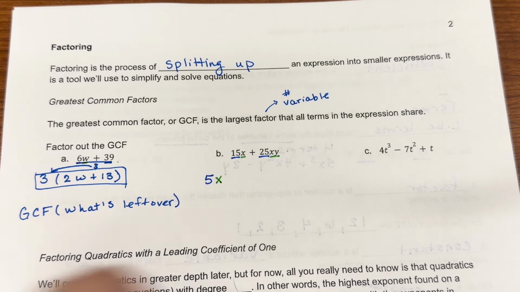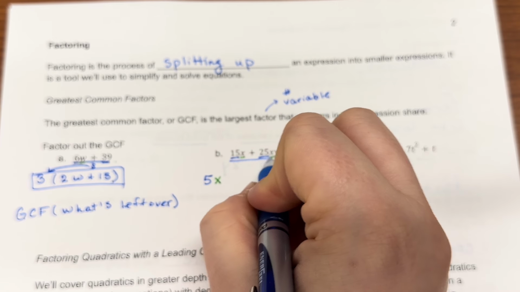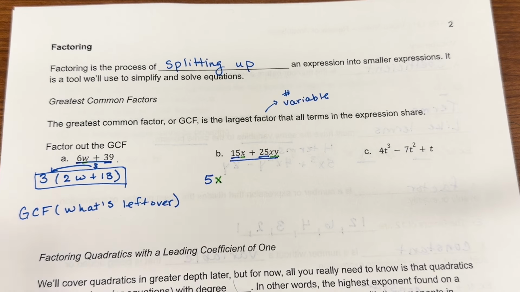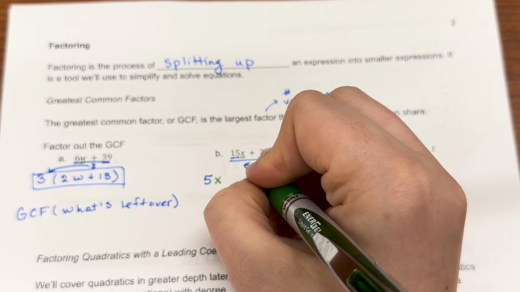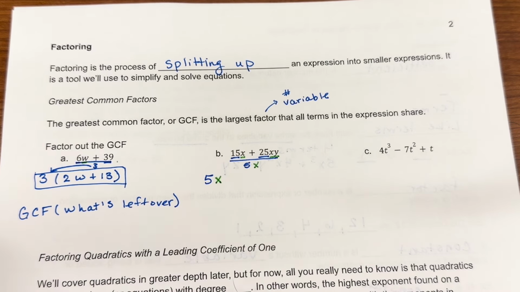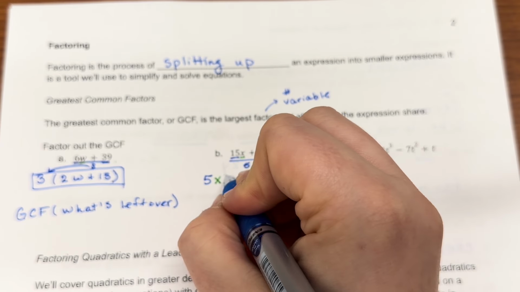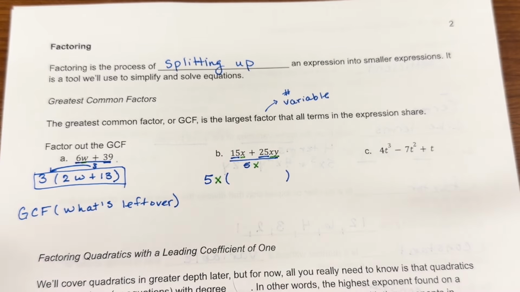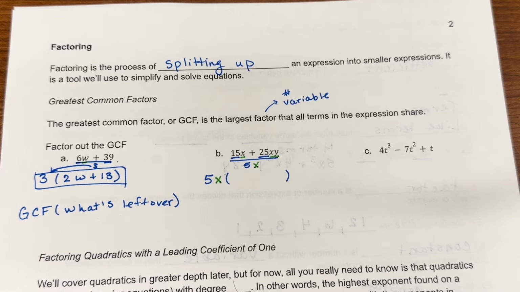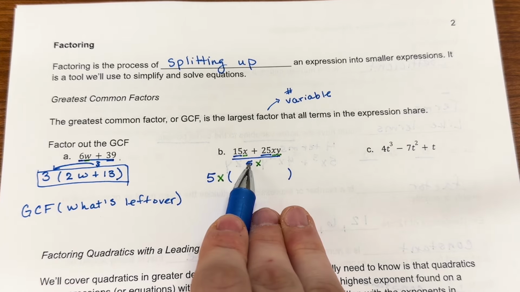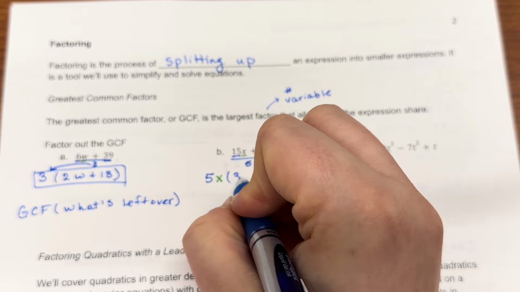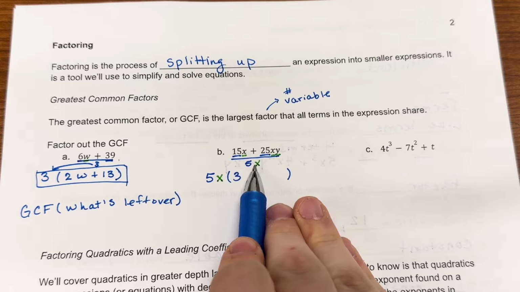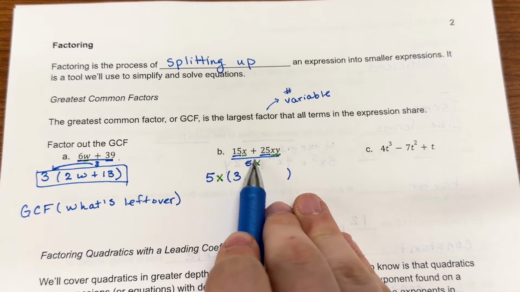And then again, it's like we're dividing. So we're going to divide by that 5x, and let's see what's left over. So 15 divided by 5x, so 15 divided by 5 leaves us with 3, and then the x divided by x cancels out.